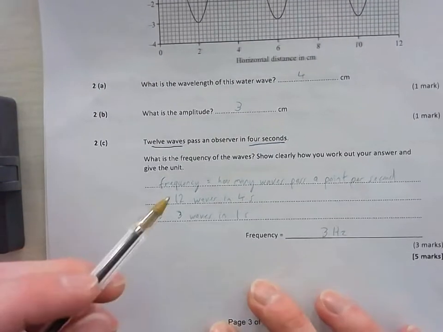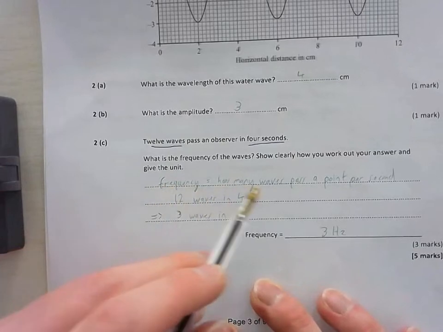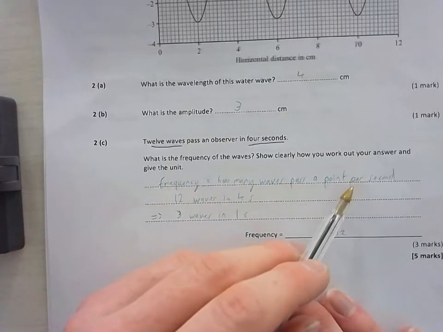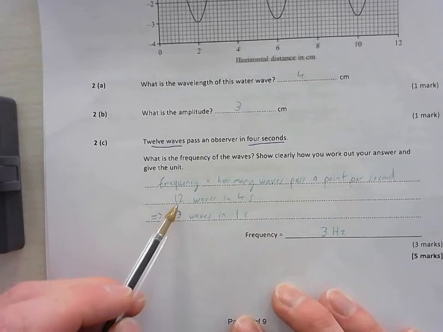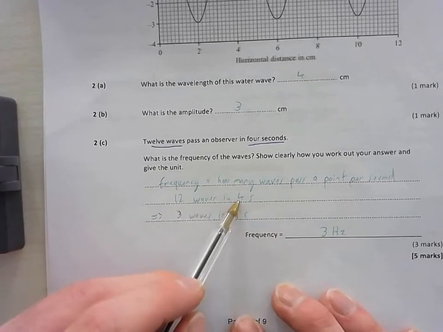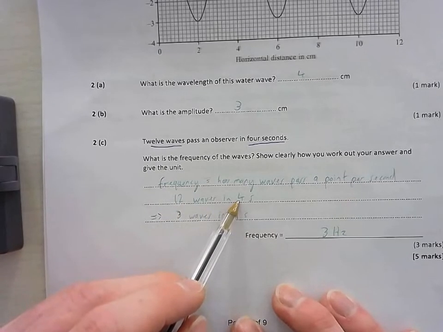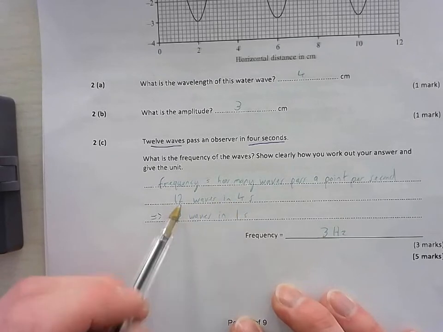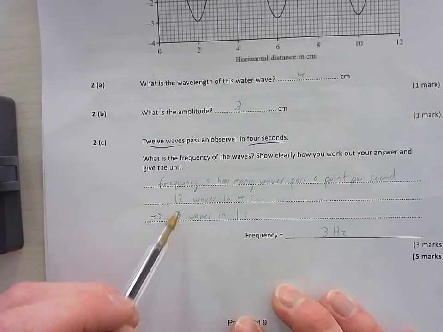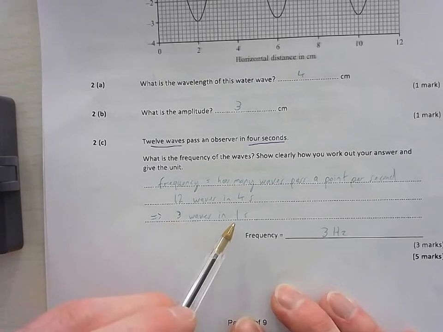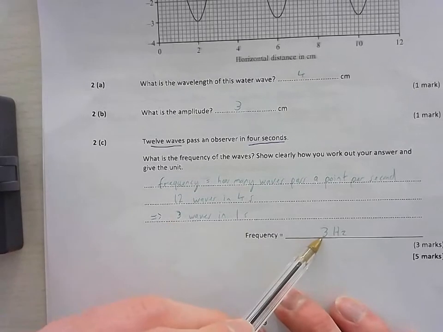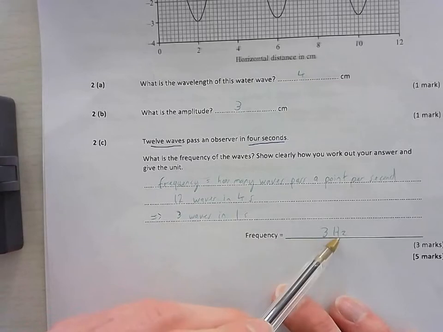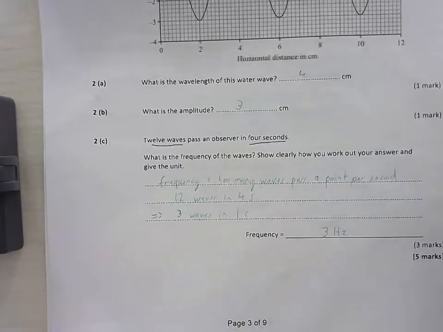So remember, the definition of frequency is how many waves pass a point per second, so in 1 second. So we know that there are 12 waves in 4 seconds. So if we want to find out how many waves in 1 second, we need to divide both of these numbers by 4, and that's going to give us 3 waves in 1 second. So I get 2 marks for having 3, and then 1 mark for having Hz, hertz, the unit.